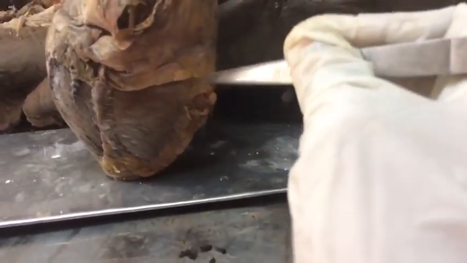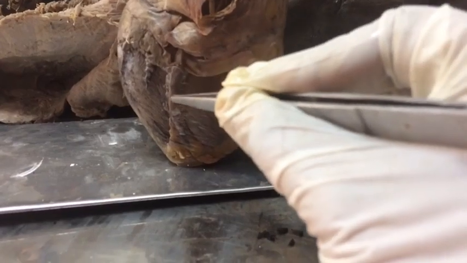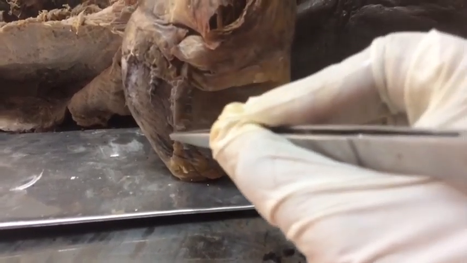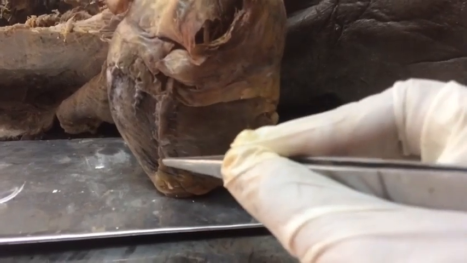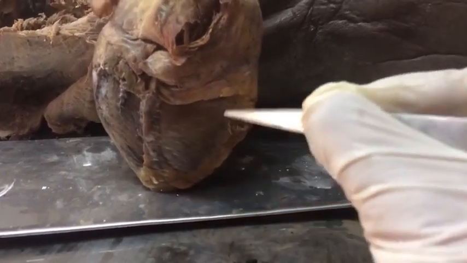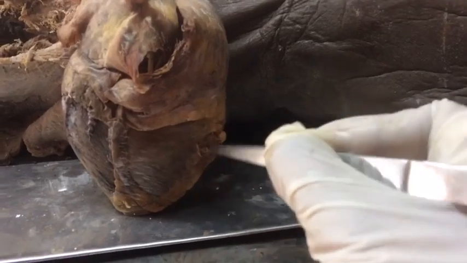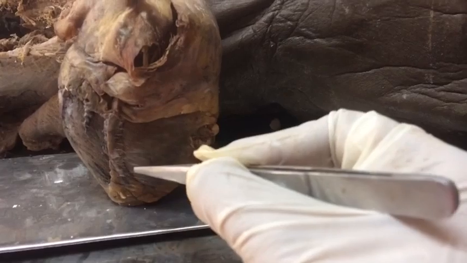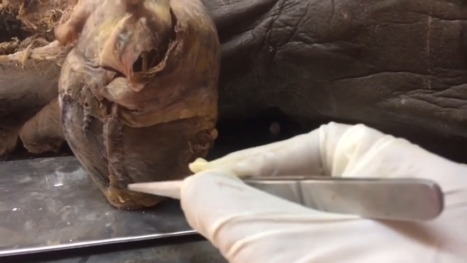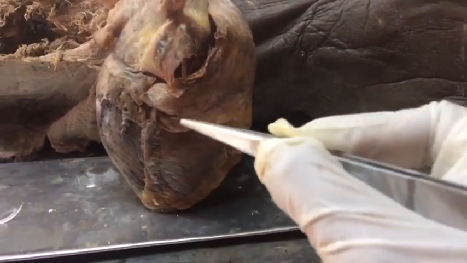Here it gives branches, again you have atrium above, ventricle below. So you have atrial branches and ventricular branches, and we have one big branch called the posterior interventricular artery. It is present in the posterior interventricular groove here. And not only that, you have the ventricular branches here, and one of the branches from the posterior interventricular artery supplies the AV node here. So these are the branches of the right coronary artery.